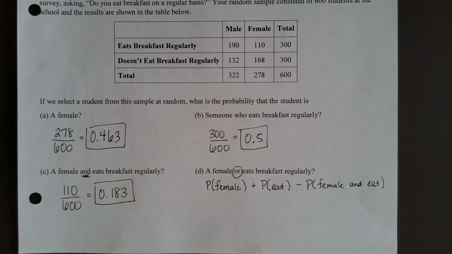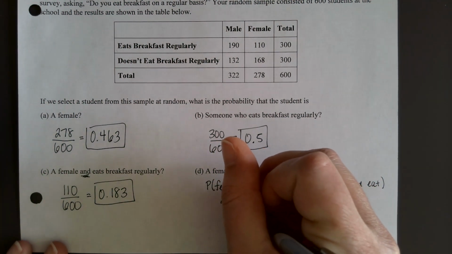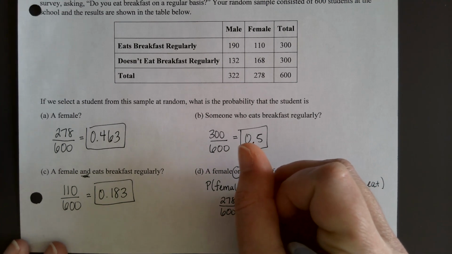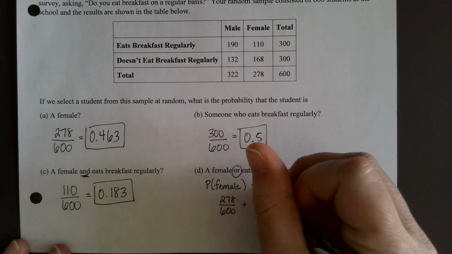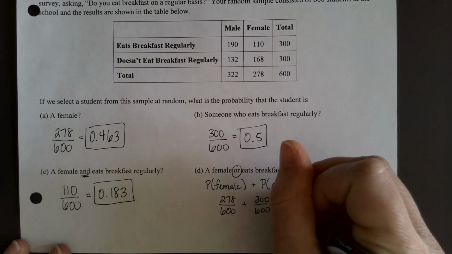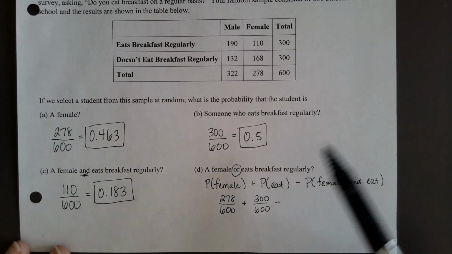Which we actually already found those probabilities in A, B, and C. So looking at our females, we have our 278 females out of the 600. Plus, we have 300 out of the 600 that eat breakfast regularly. And then we have our overlapping piece.